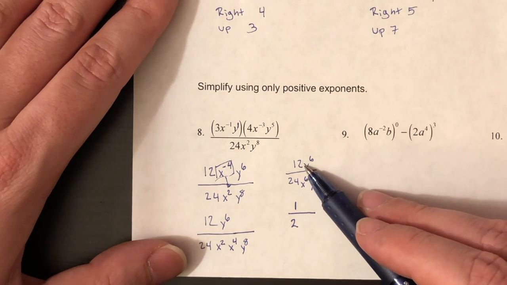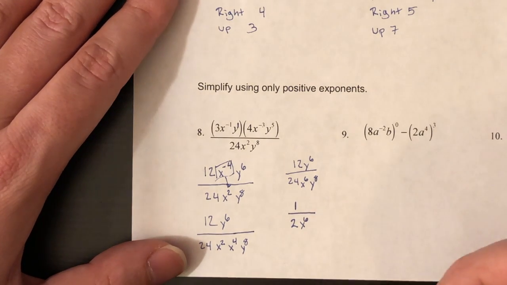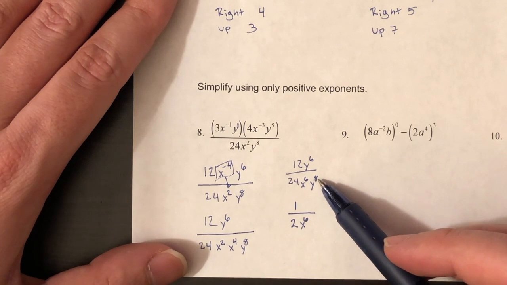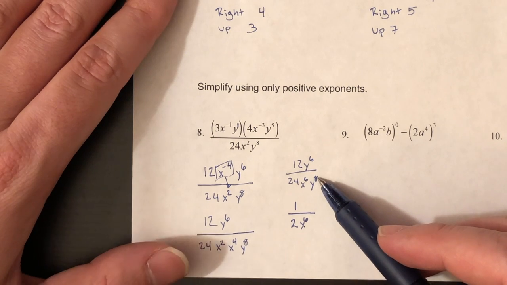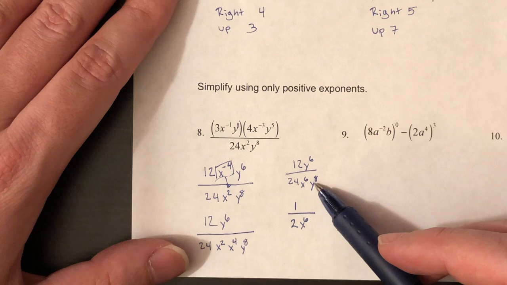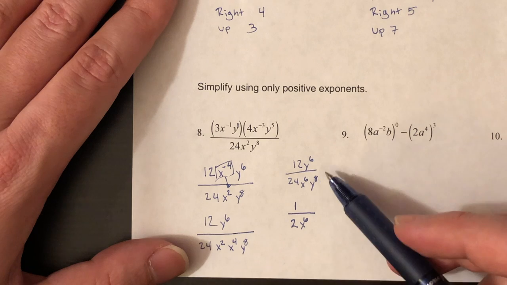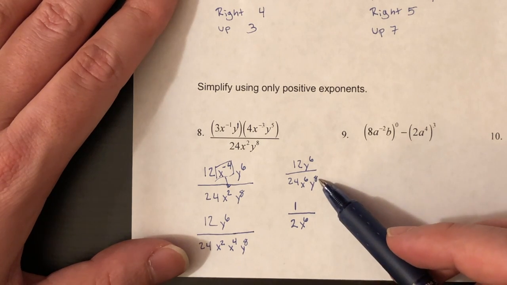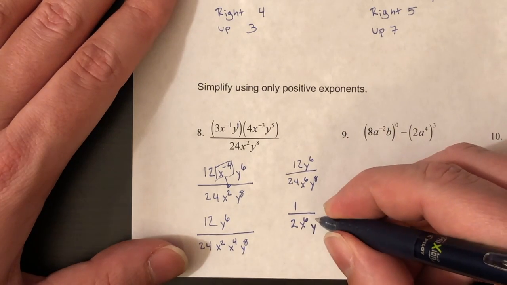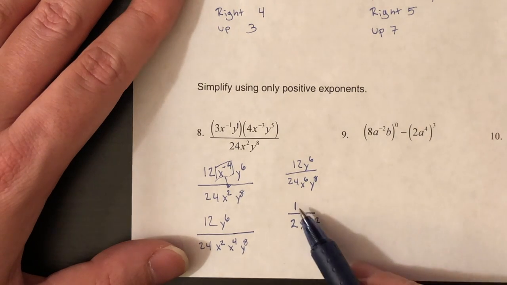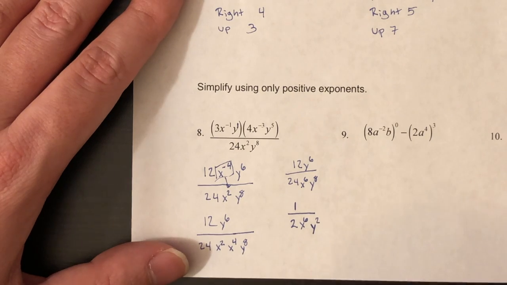X's, I don't have any x's on top, so I'll just keep the x to the power of 6 on bottom. For y's, I have y to the power of 6 on top, y to the power of 8 on bottom. When you divide, and you have the same base, you subtract those exponents. And since the larger one is on bottom, it's going to stay on bottom. So 8 minus 6 gives me 2. So the answer for 8 is 1 over 2x to the power of 6 y squared.